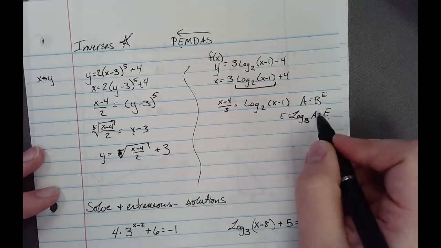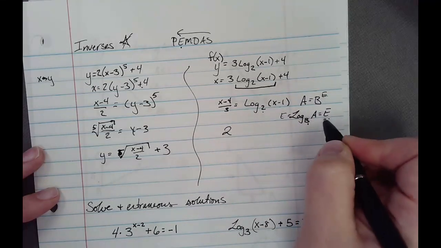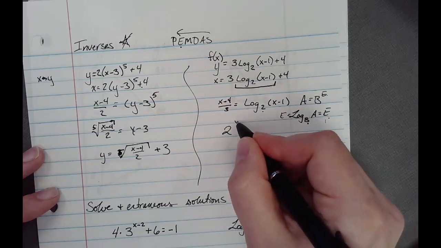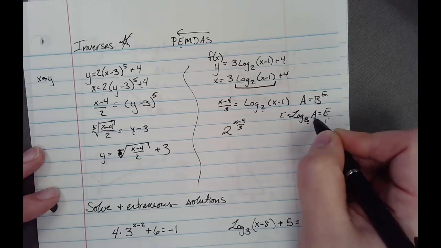So I'm going to take my pieces and rewrite them. So my base is 2. My exponent is the fraction, so x minus 4 over 3, and my answer is the x minus 1.